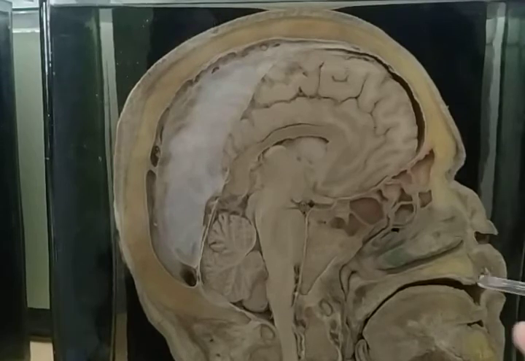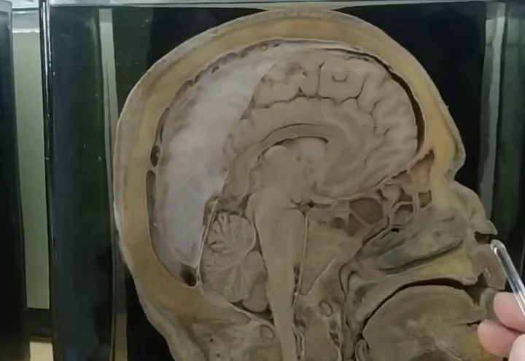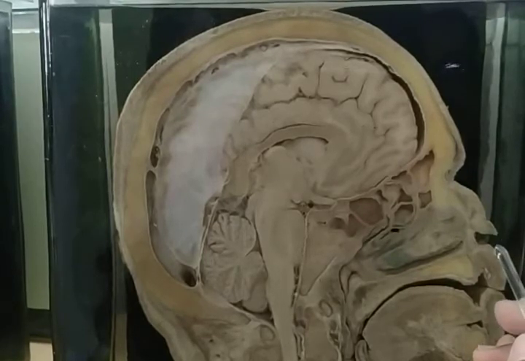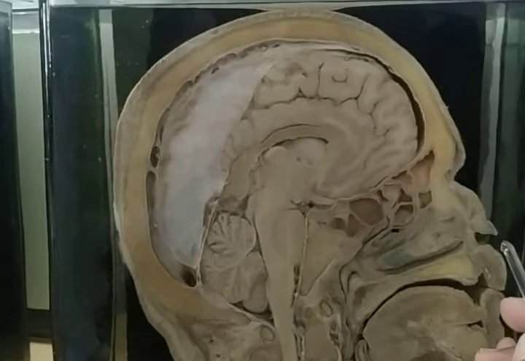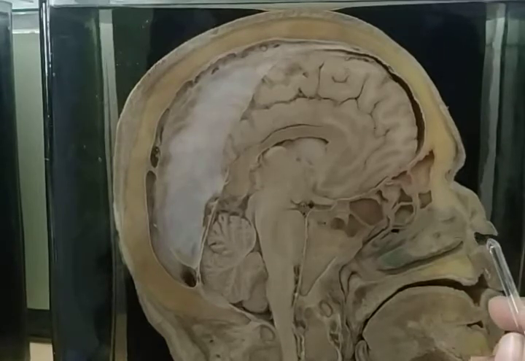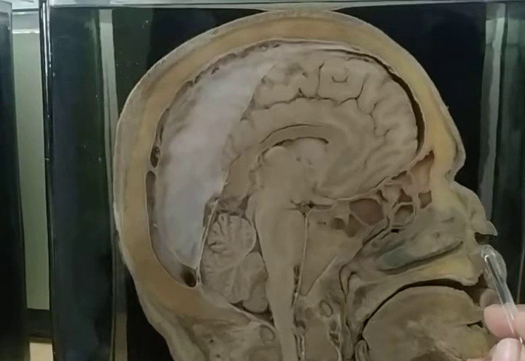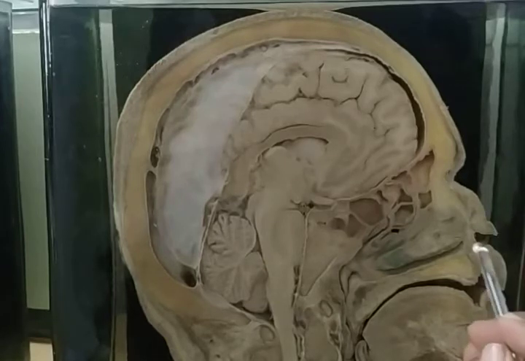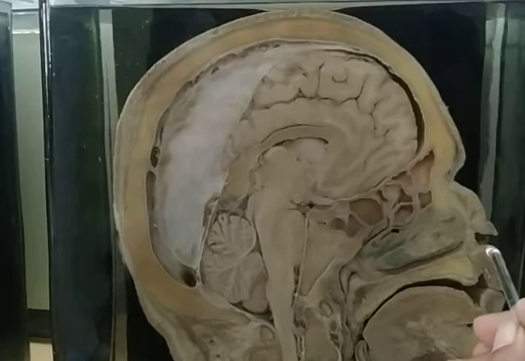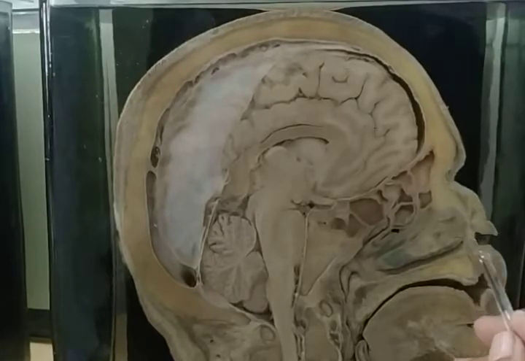Now coming to the parts of the lateral wall of the nose. In the anterior-inferior part there is the anterior opening of the nose called the nostril. Immediately above the nostril there is the vestibule of the nose, which is lined by skin and has short stout hairs called vibrissae. Just above this there is the atrium of the middle meatus. I'll tell you what is meatus, but for now remember above the vestibule there is the atrium of the middle meatus.